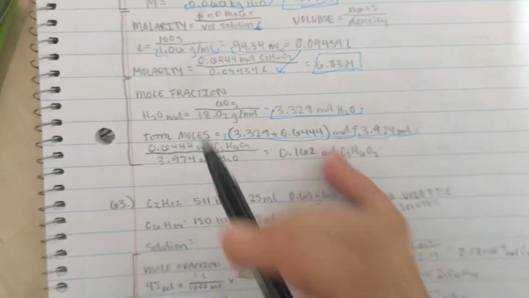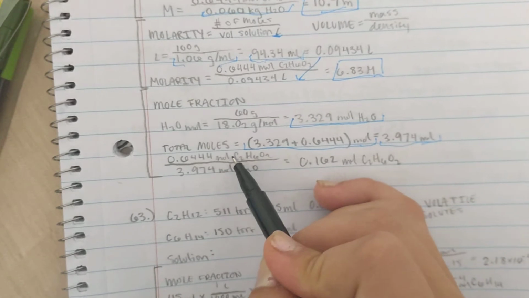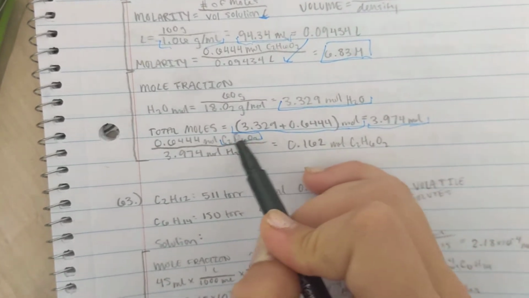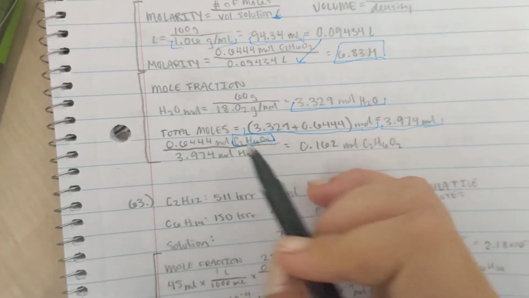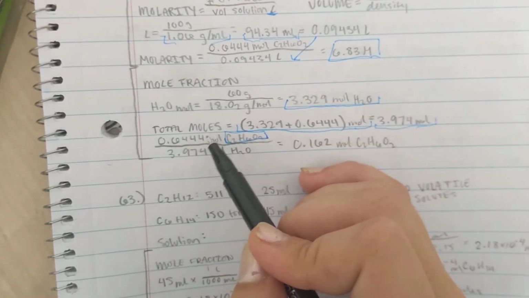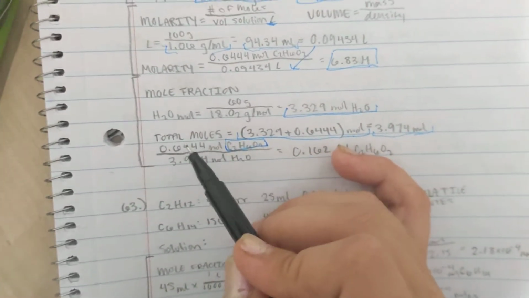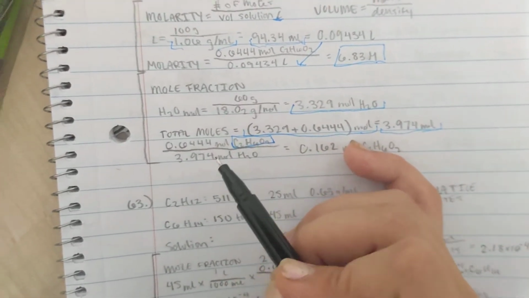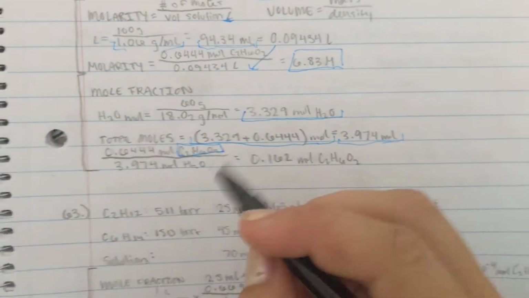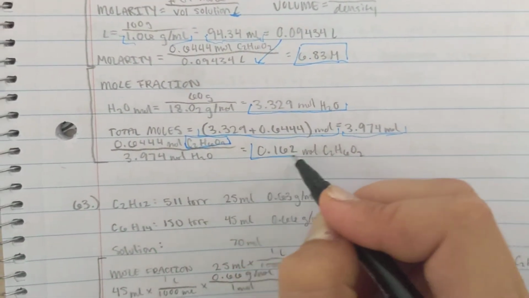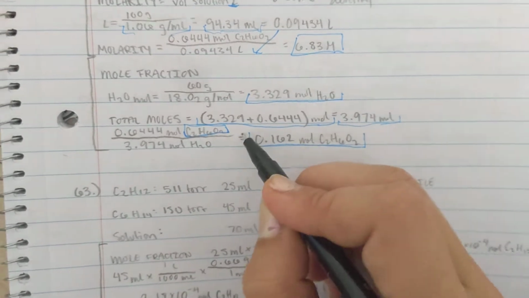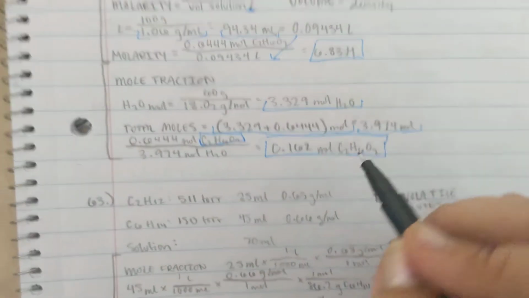And this number, you take them, once again, you divide them by the total. Because we're looking for the fraction of ethylene in this, you put ethylene on the top. See here? This is ethylene. So the moles of ethylene in here divided by the total, and that gives you the mole fraction of ethylene in this problem. There it is.